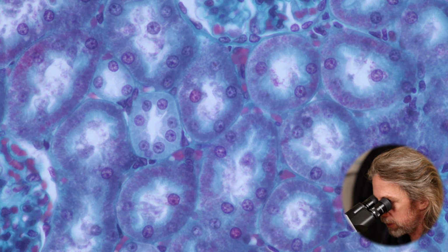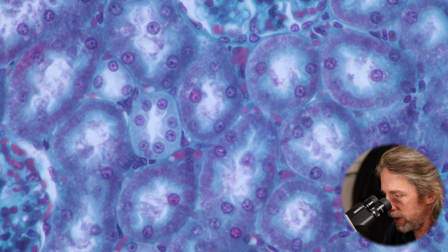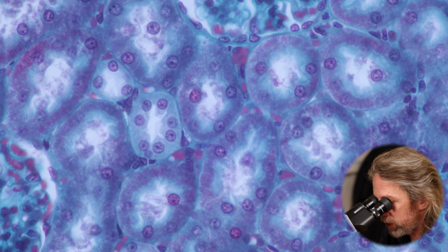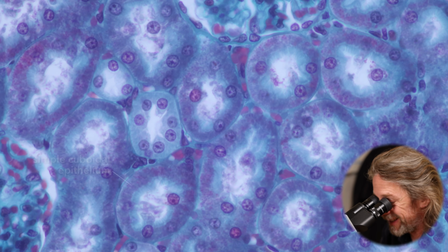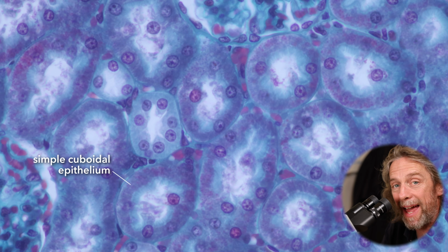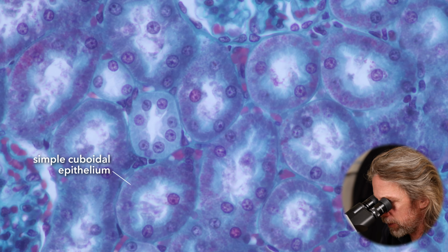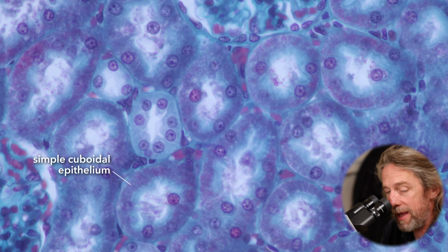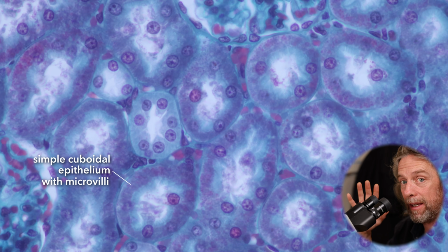And in the proximal convoluted tubule, if we get a clean one, I mean, these are pretty good. You can see lots of granules in the cells. The cells here are epithelial cells. They are now more cuboidal shaped. And it's a single layer. So this is a simple cuboidal epithelium lining the proximal convoluted tubule, and they have microvilli.